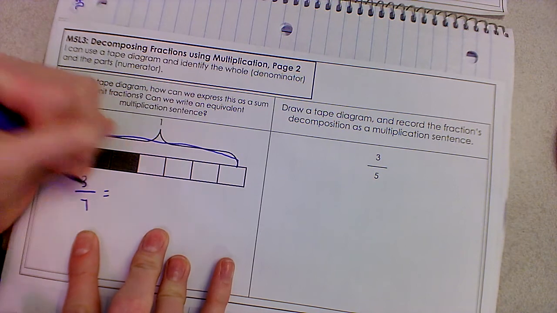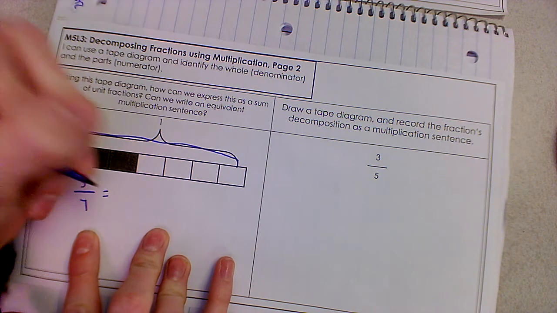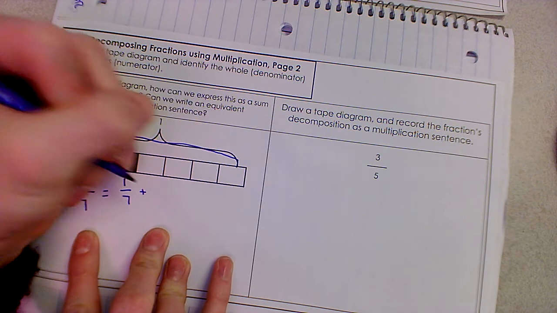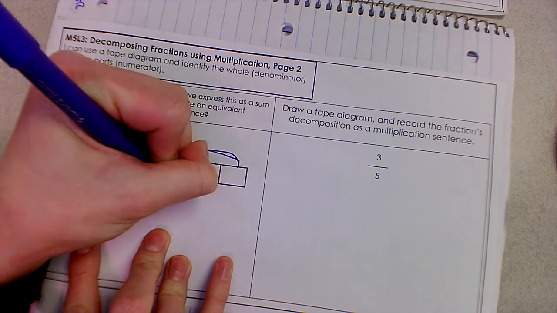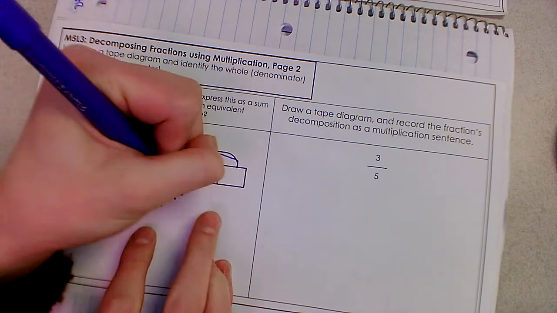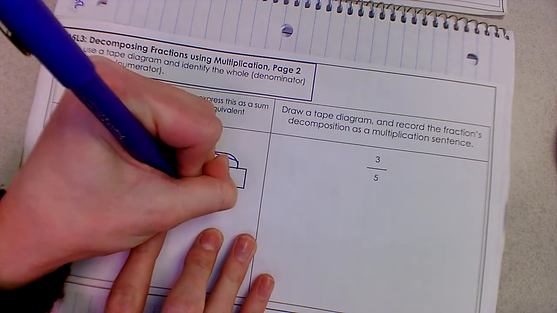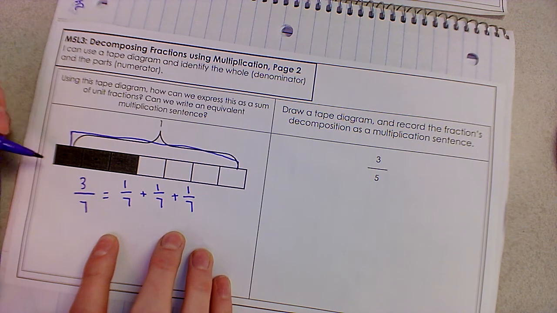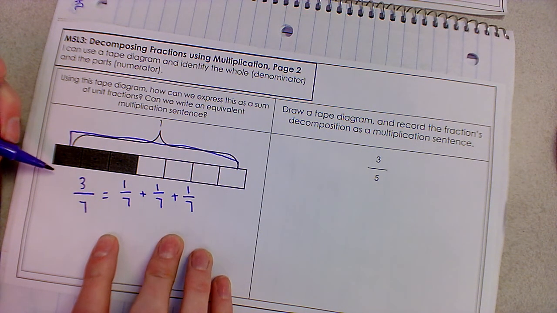And we would just write 1/7 plus 1/7 plus 1/7. Because there are 1, 2, 3 boxes, and each of these boxes is out of 7.